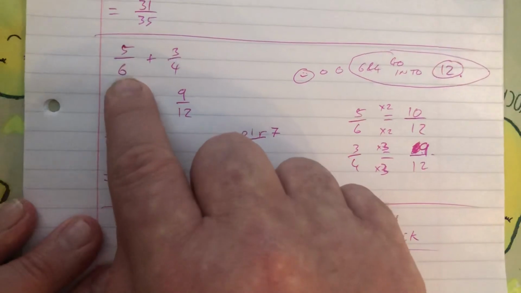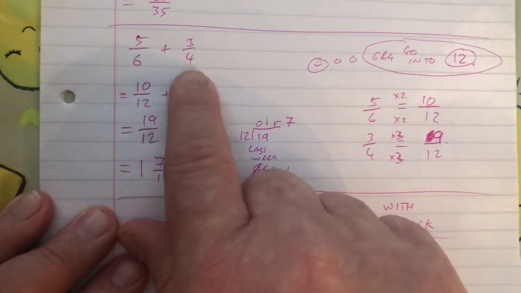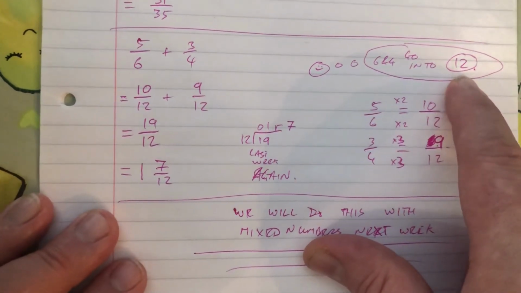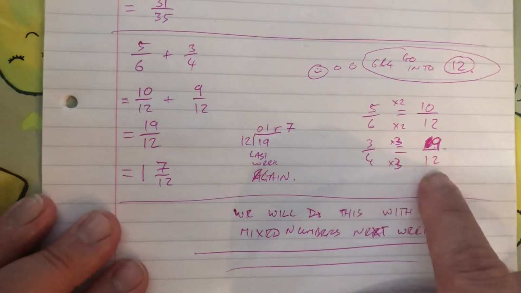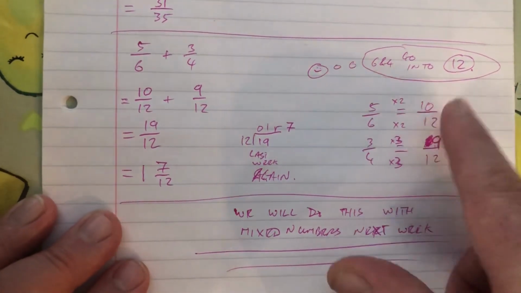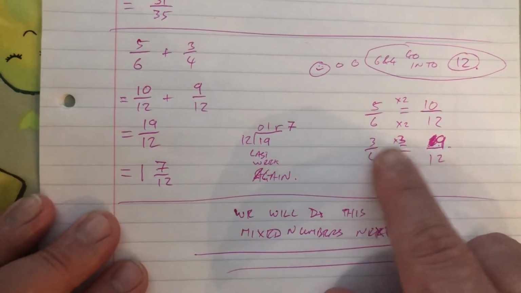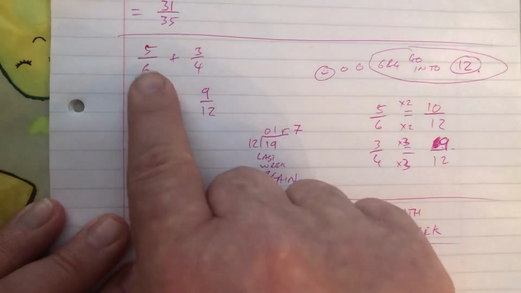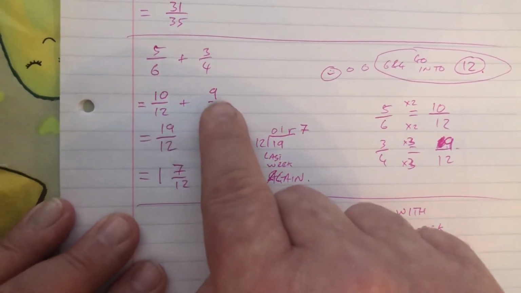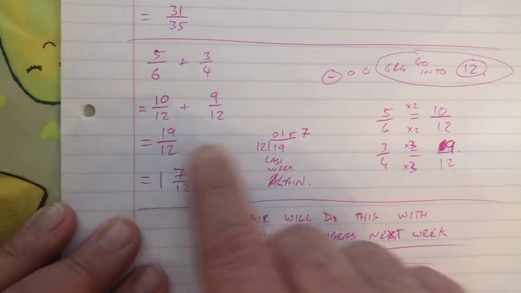Similarly, for this one, 5/6, add 3/4. So the denominators are 6 and 4. So what do 6 and 4 both go into? They go into 12. So here we're changing both of them to 12ths. So times 6 by 2, so we times the top by 2. Again, balance like last week. 3 times 4 is 12. 3 times 3 is 9. So our 5/6 and 3/4 change to 10 twelfths and 9 twelfths. Same denominator. So we get 19 over 12.